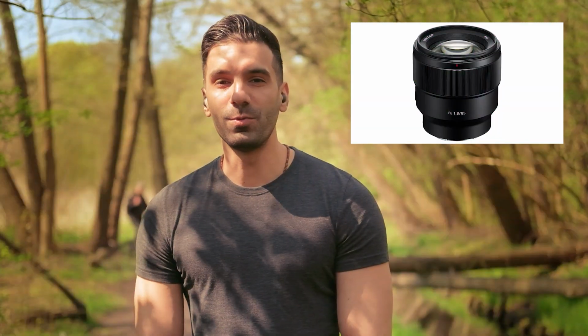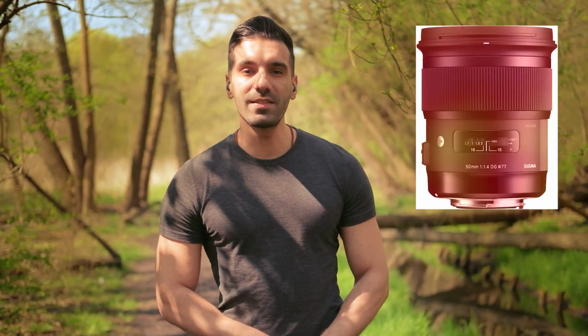The aperture is 1.8 and it is also perfect for portrait and street photography. And the last one is Sigma 15mm, aperture 1.4. You can take a wider range with this lens and its aperture is also 1.4, which is also perfect for having a bokeh in the background.